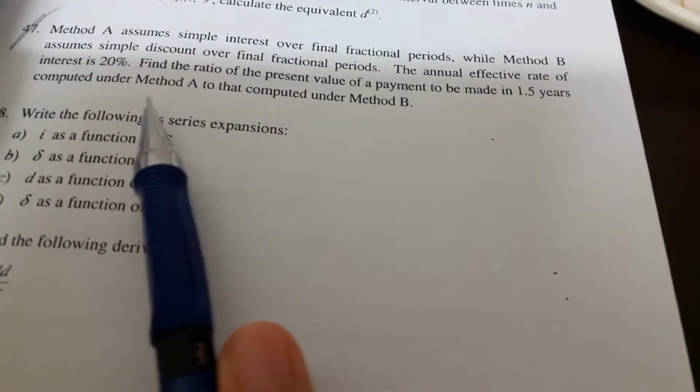And it says computed under method A to that computed under method B. So 10 over 11 over 12 is equal to 120 over 121. So this is the ratio.